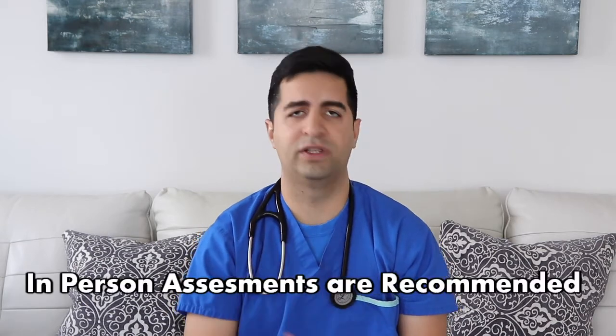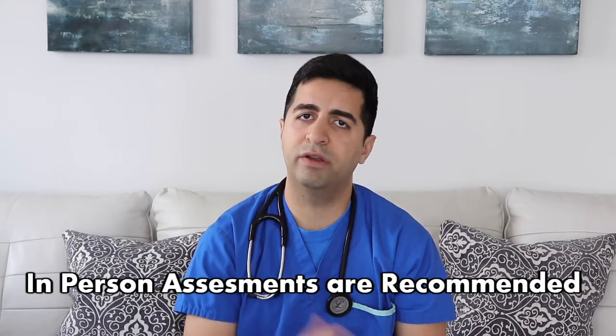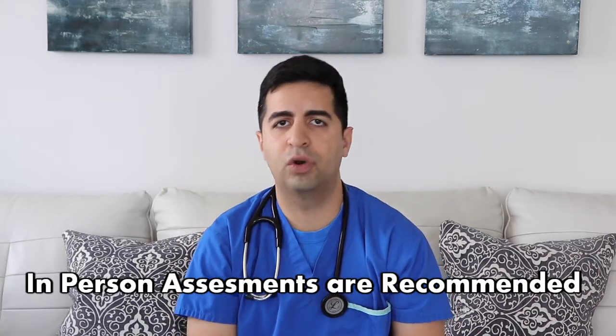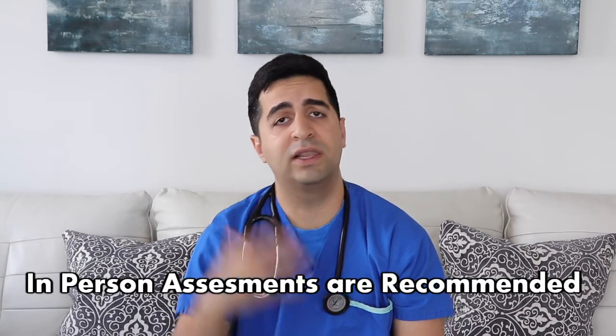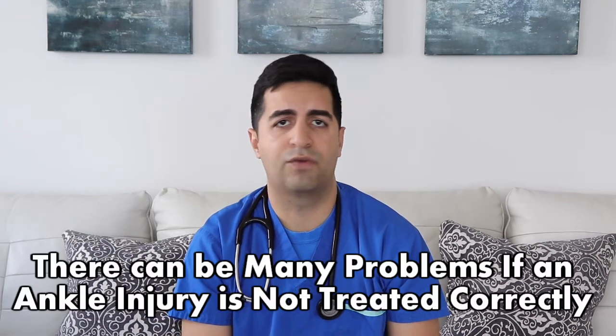Needless to say, this is a very nuanced process, and if you're worried after rolling your ankle that you might have suffered an ankle sprain or a fracture, I always recommend you get seen for an in-person assessment to determine where your area of pain is and to make sure that we're not missing something that can lead to problems down the line. You could be looking at issues related to arthritis and ankle instability if the ankle fracture isn't treated appropriately, and that can ultimately lead to other things down the line like chronic pain.